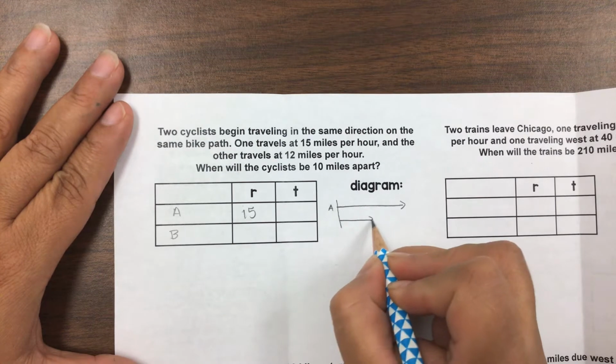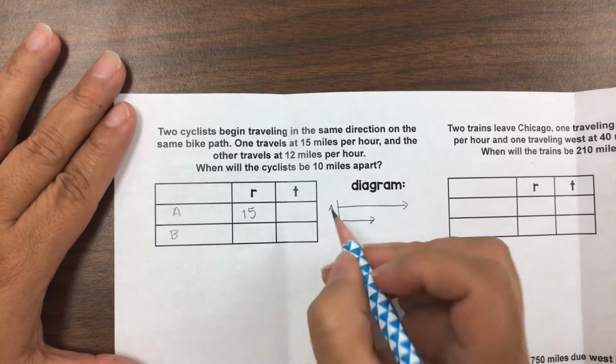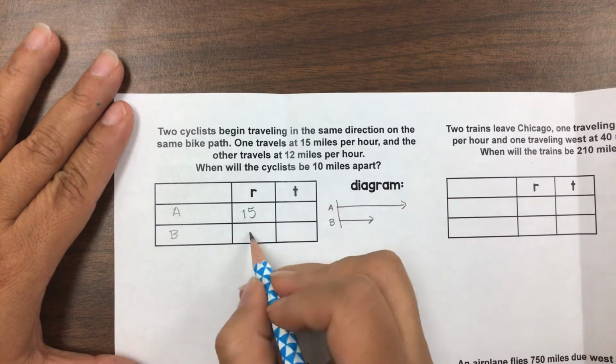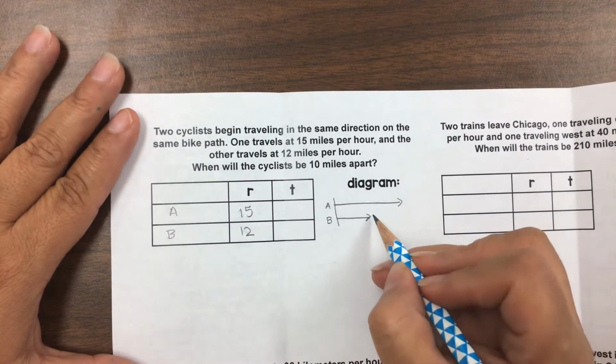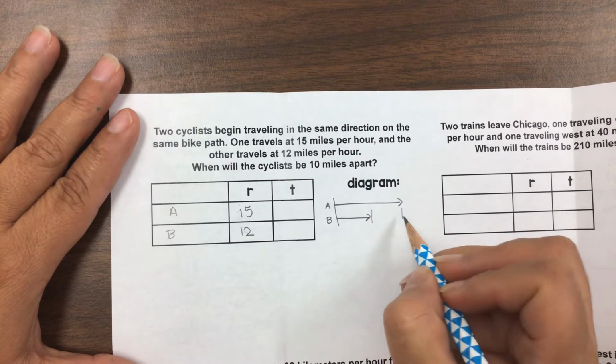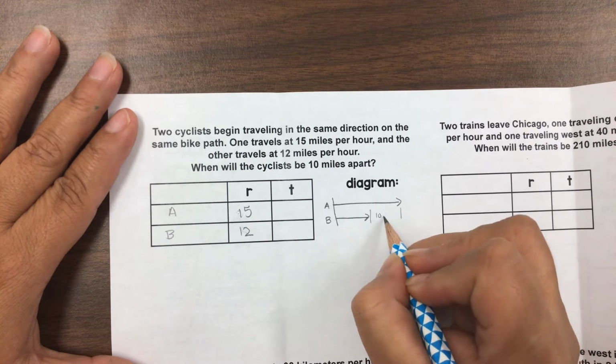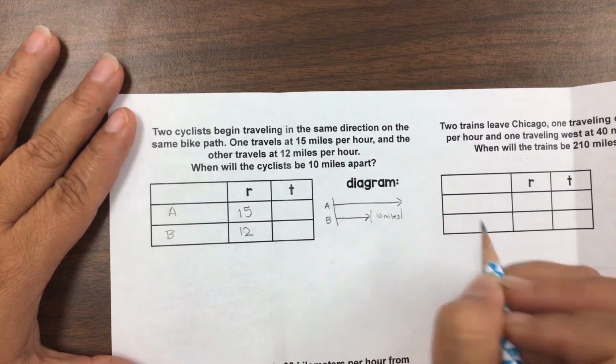I'm going to draw a smaller line because I know that he goes slower. So this would be 12. We want to know when they're going to be 10 miles apart. So when is this 10 miles?